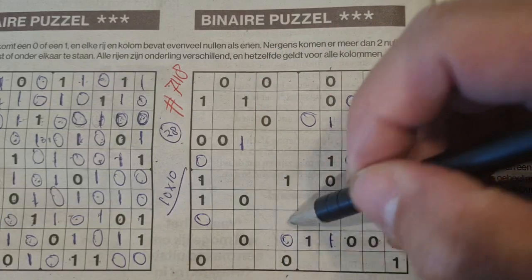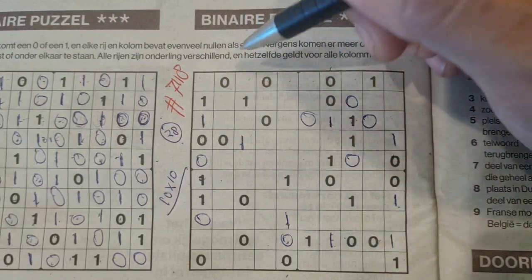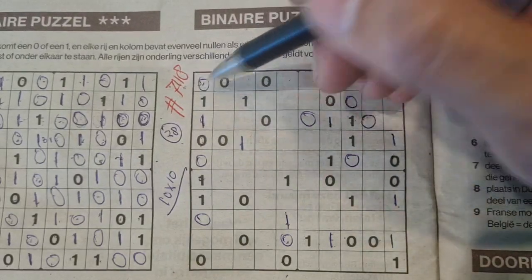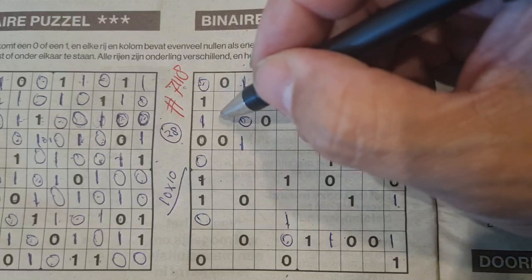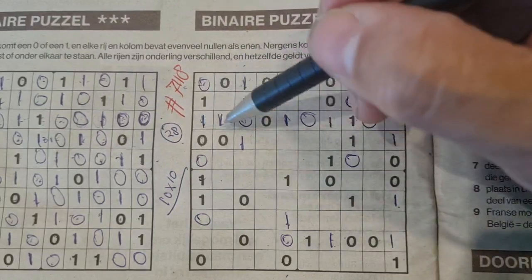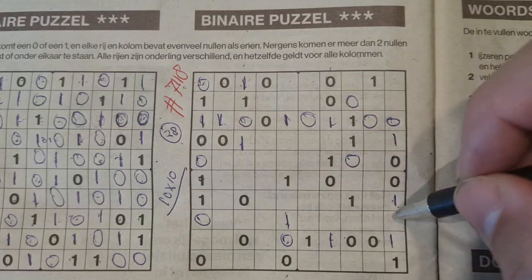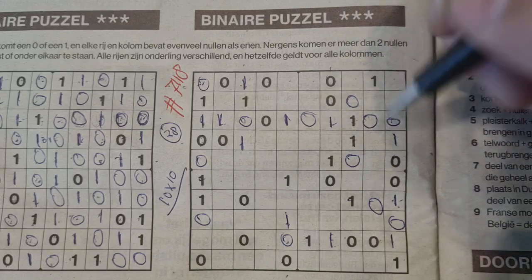Double O, here one, there one. Double one, here no, there no. Double O, here one, there one. Five ones, so the rest are O's. Between the ones comes an O.